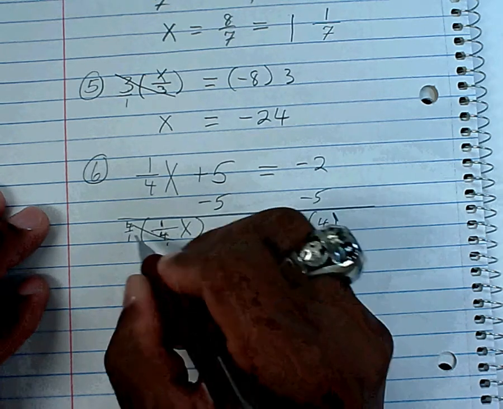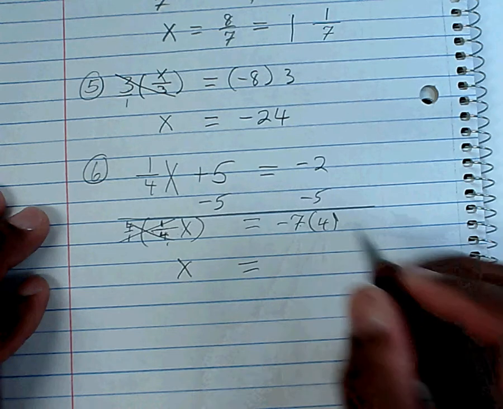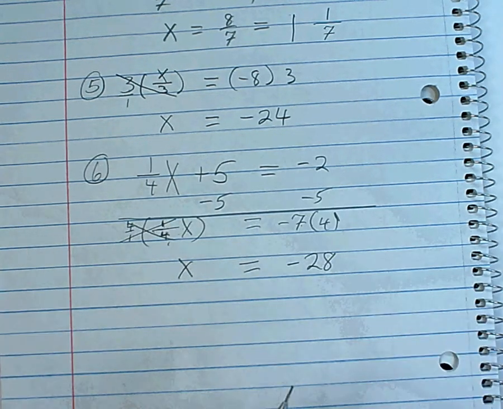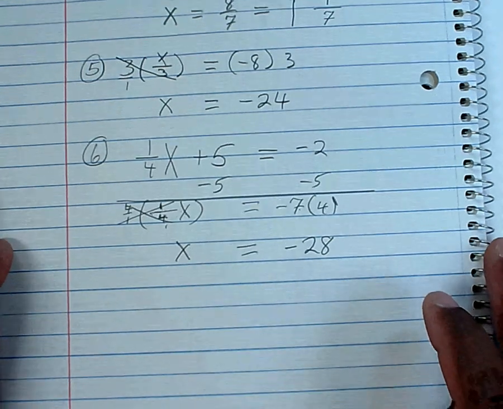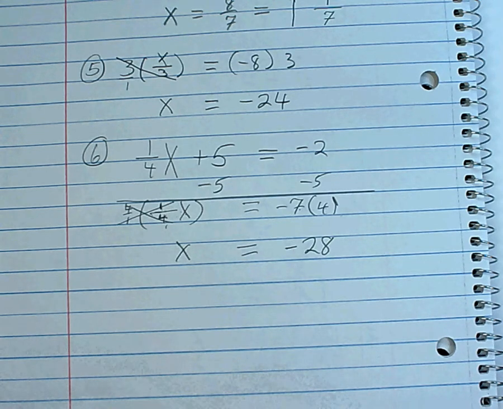And here the 4's are canceled, the 1's are canceled, just like with the variable, x equals negative 7 times 4, which would be negative 28. Then we go back and check the answer and make sure that we have the correct answer. This is how you can solve an equation with fractions, with parentheses, with variables on both sides.